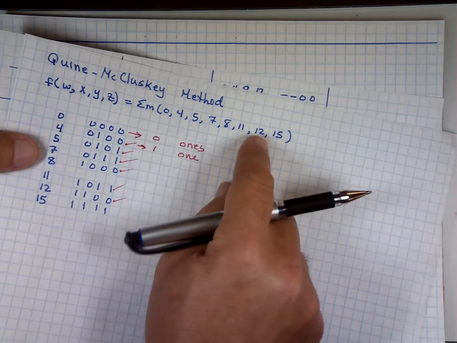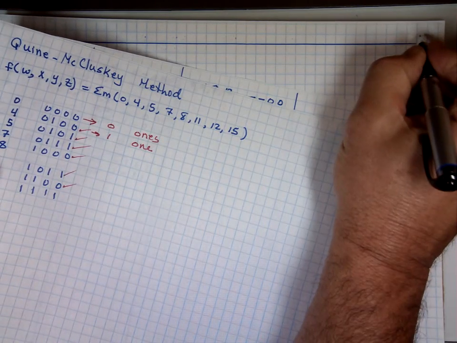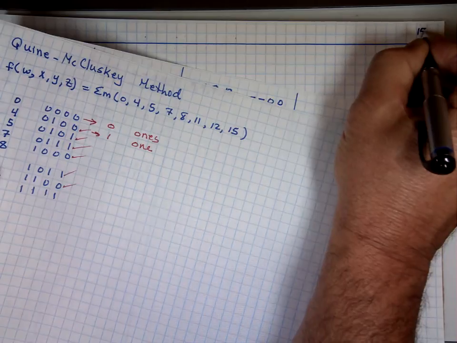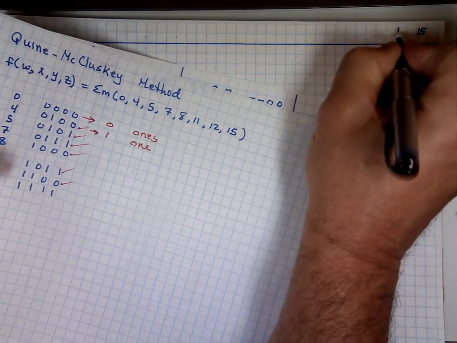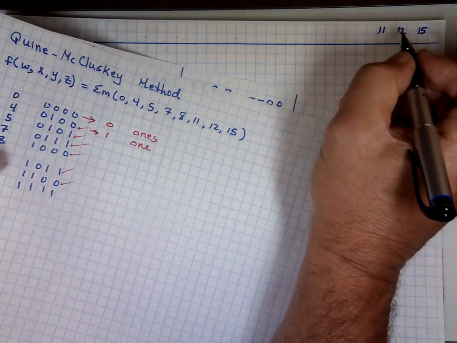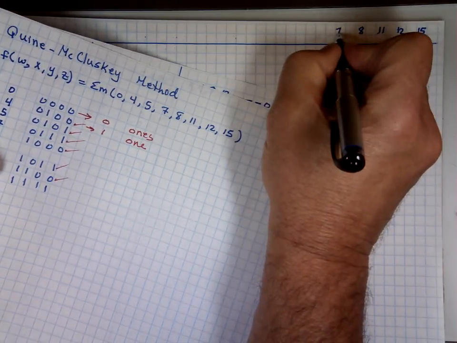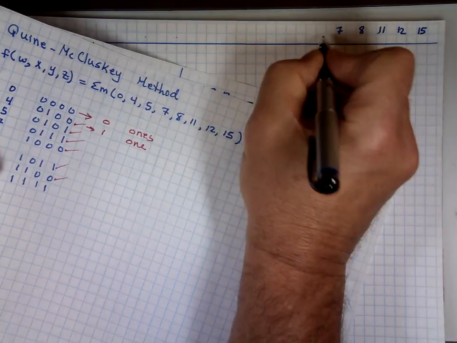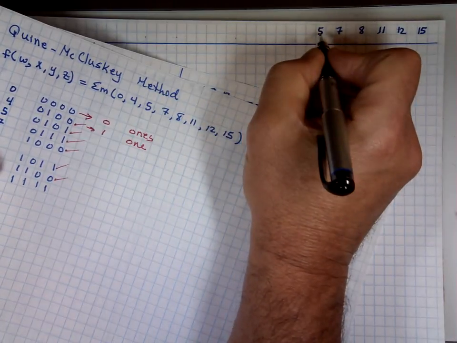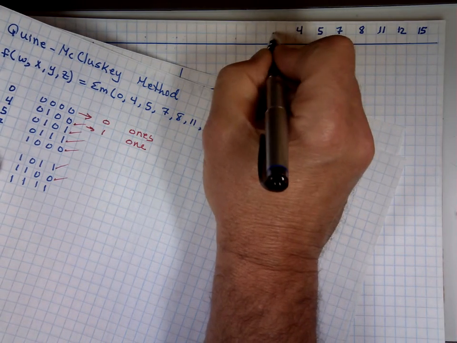Now remember, I was trying to rationalize which ones? 15, 12, 11, 8, 7, 5, 4, and 0, right? Let's write them here. Let's leave a space between them. There's the 15, the 12, the 11, the 8, the 7, the 5, the 4, and the 0.